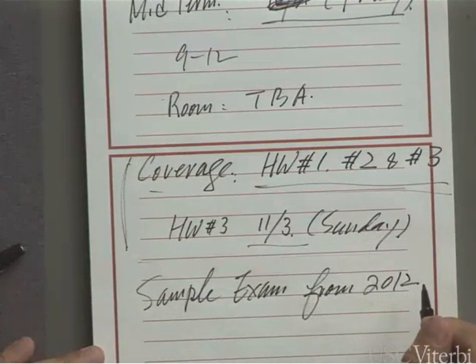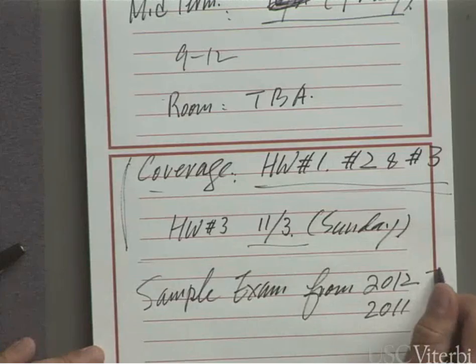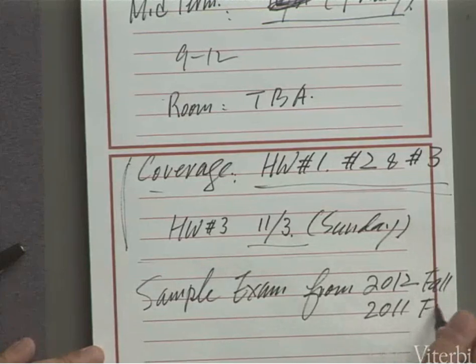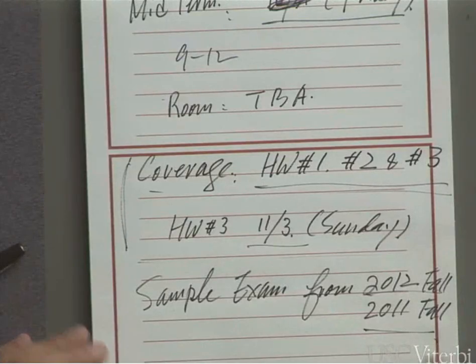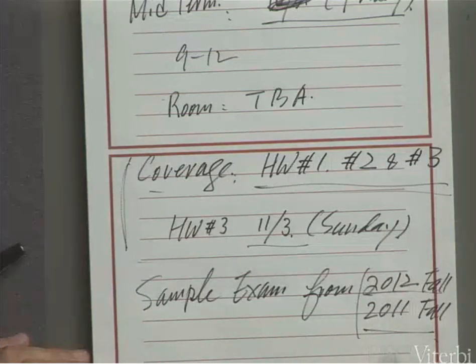I think why not let's give 2 years of previous exams, the fall 2012 and fall 2011. I think there's no solution, so you just have to do it yourself. But it gives you the flavor of what kind of problems are being tested. So from these 2 semesters, you can see. Anything you want to know?